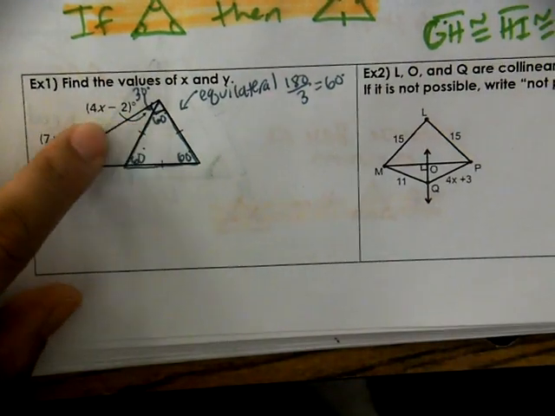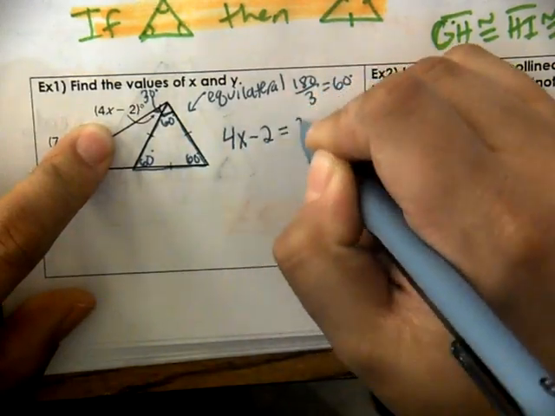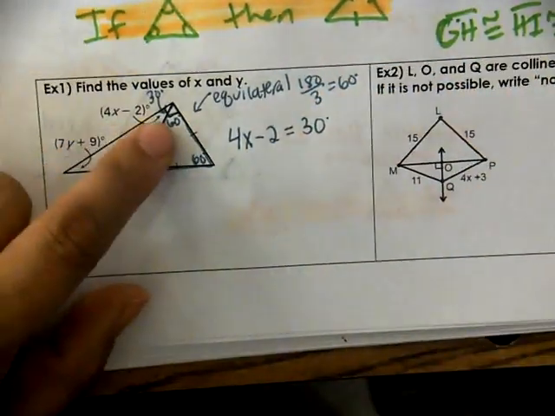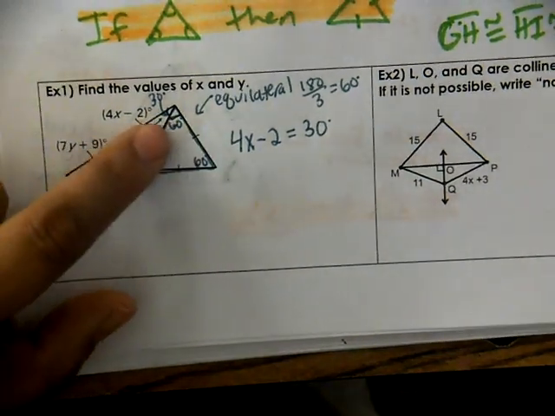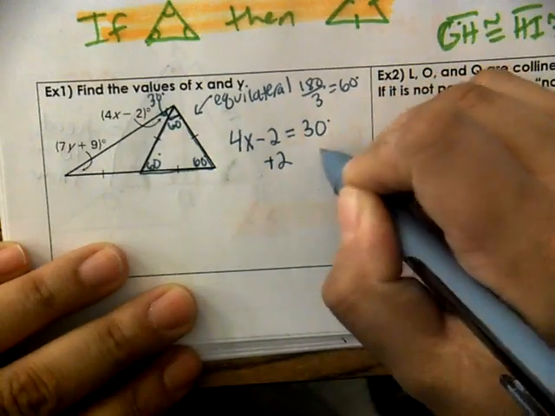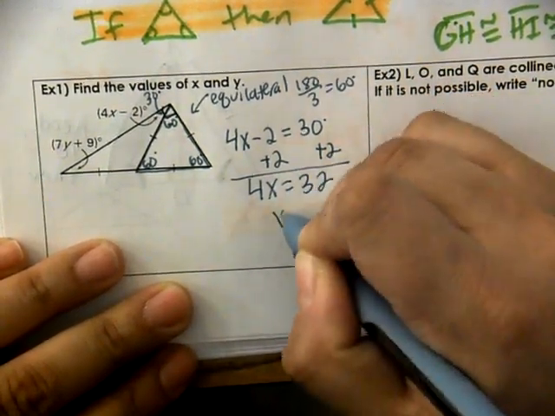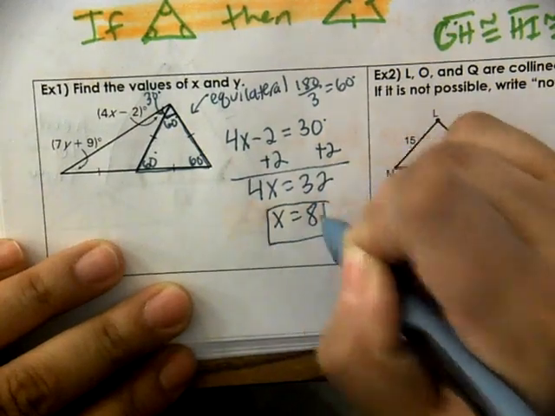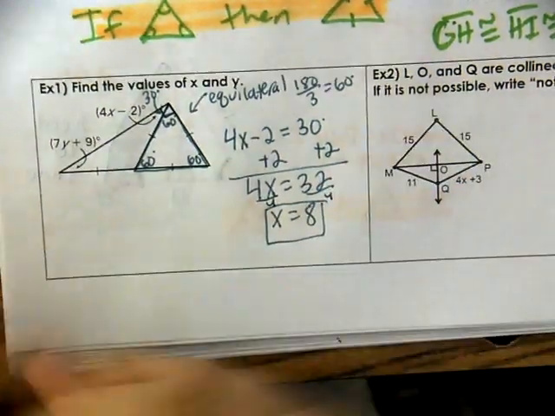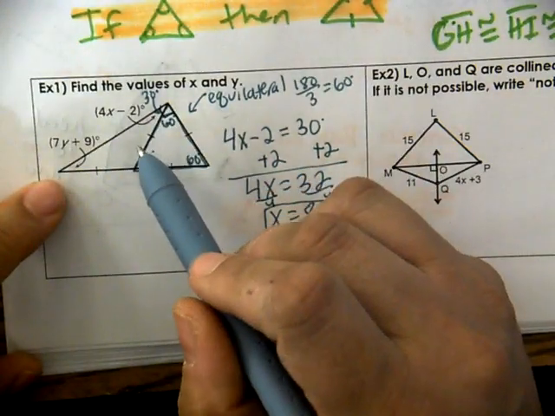So you know what 4x minus 2 is equal to. It would have to be equal to 30 degrees, not 90, because the whole thing is 90. It's just pointing to that little 30-degree angle part. And we could solve this to find x. So you have 4x equals 32. X would equal 8 once you divide by 4. Okay, so we found x. We're halfway there. We need to find y still, so let's keep working through this diagram.